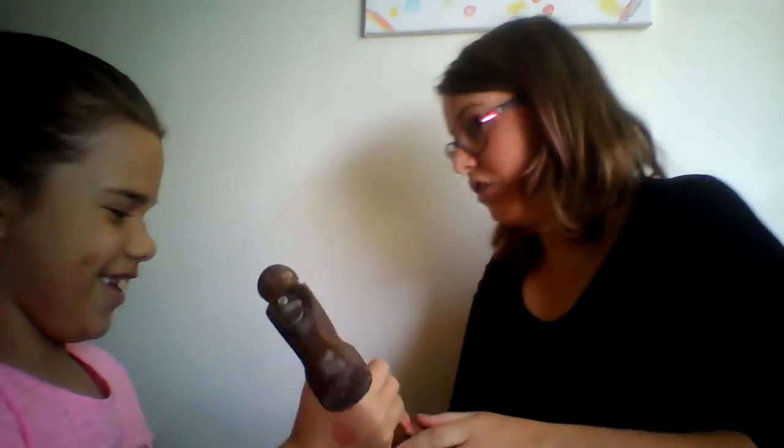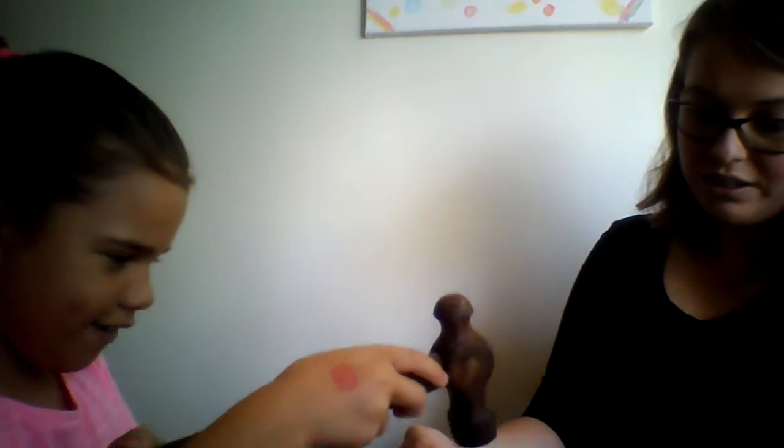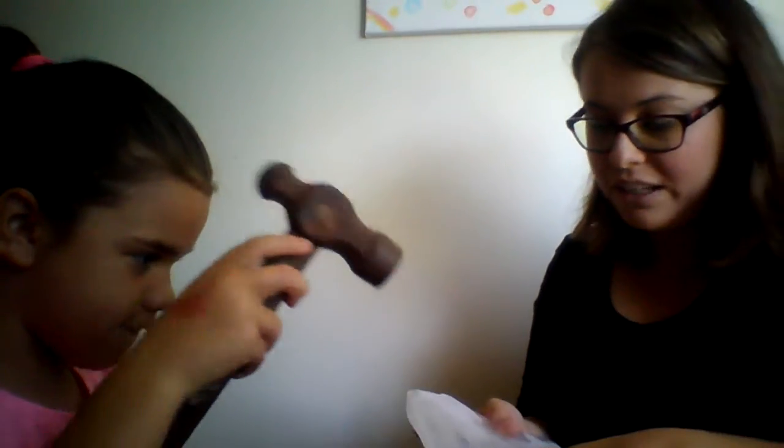Alright, so the next one is, is it strong? I have a hammer, so you're going to hold it down the bottom so that way it's nice and safe. Do you think that this block of ice will break if you hit it? Yes. Alright, let's have a look. Do you want another go? It made a little bit of a break in it. Looking back at this, is it strong? Yes, it is strong.